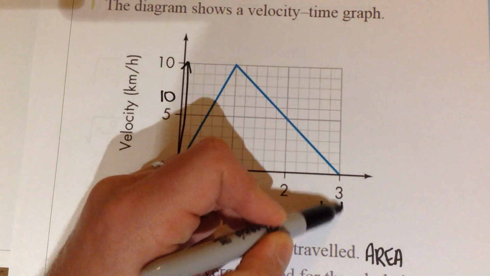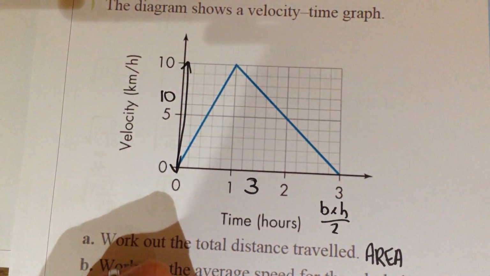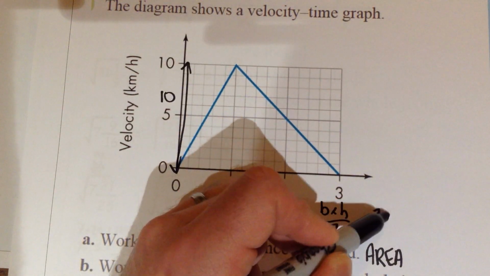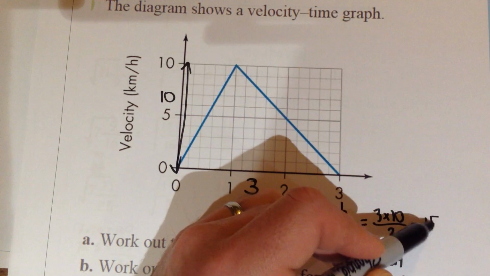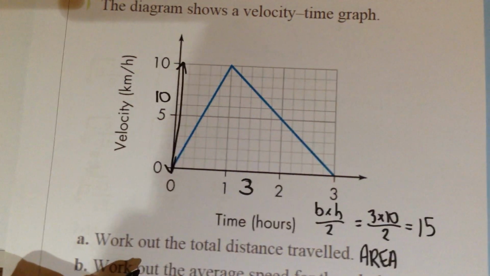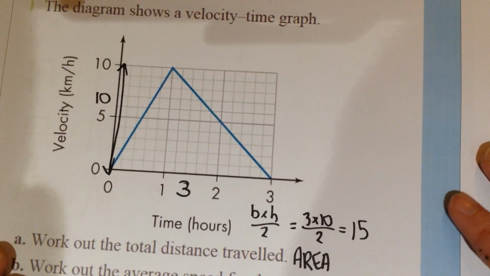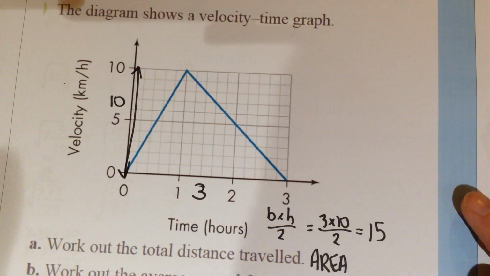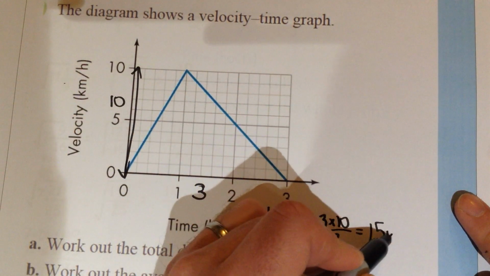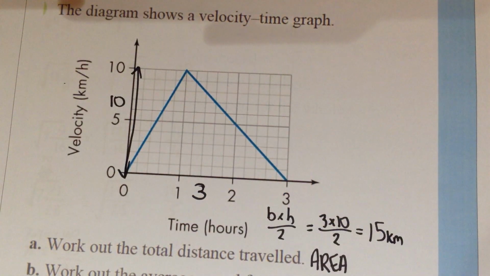So just do base times height and half it for a triangle. So 3 times 10 is 30, half of that is 15. Because it's wanting us to give the answer as a distance, the only distance that's mentioned anywhere on the graph is kilometres, so it'd be 15 kilometres.